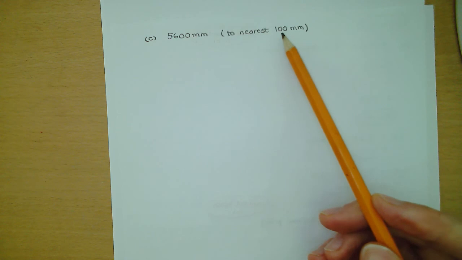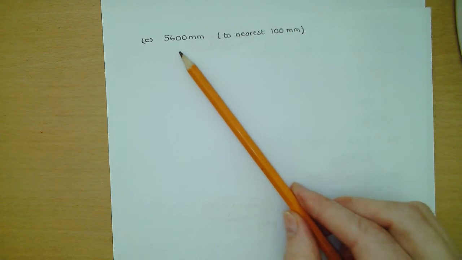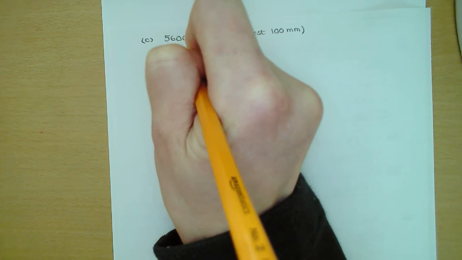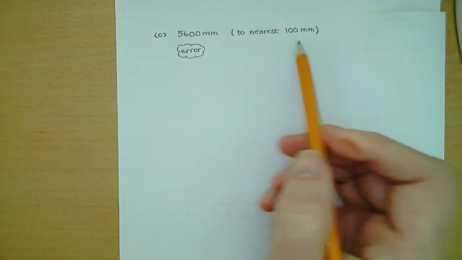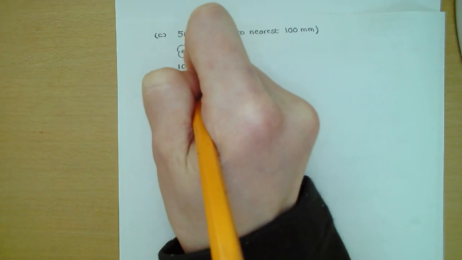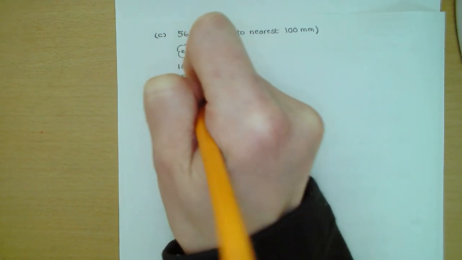So the rounding is to the nearest 100. Now, again, to get the bounds, we have to work out the error. And the error is always the given rounding divided by 2, so it's just 100 divided by 2, which is going to give us 50.